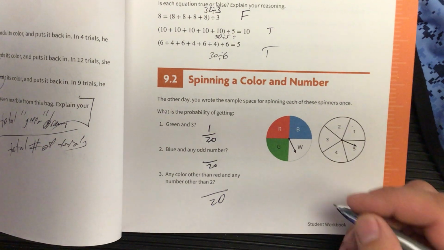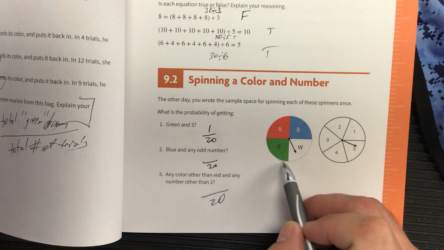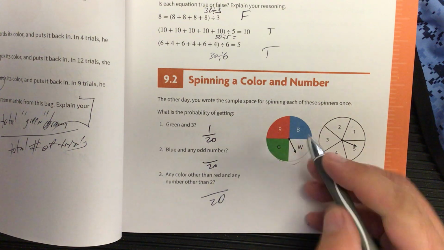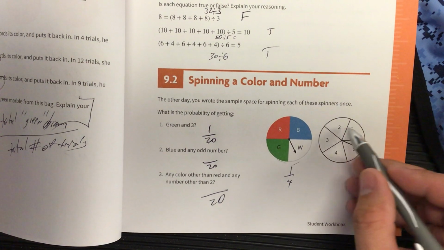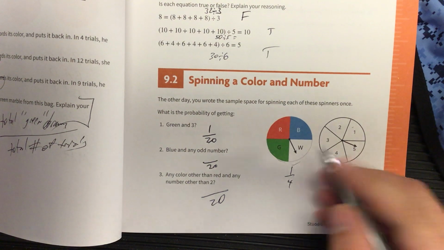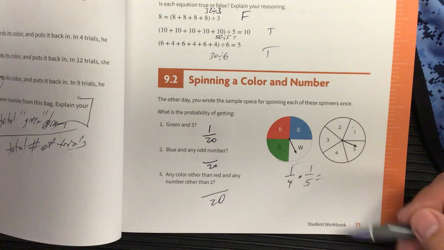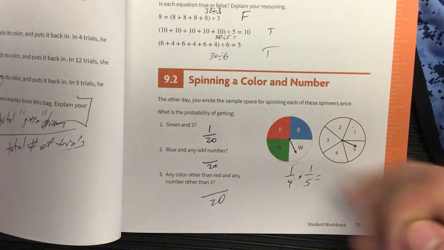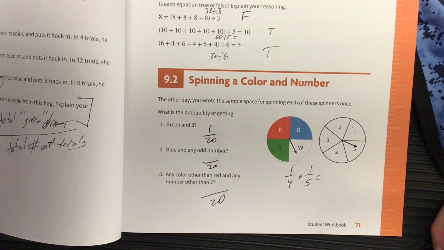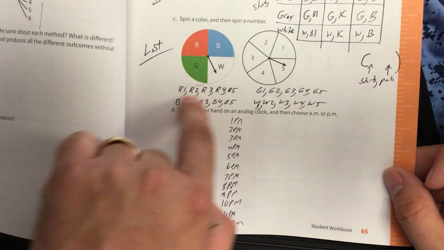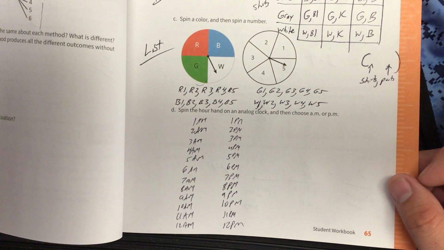Okay, here's how you can get that. What's the probability of getting a green here? 1 out of 4. What's the probability of getting a 3 here? 1/5. What's 1 over 4 times 1 over 5? 1 over 20. Might be easier than having to write these out each time.